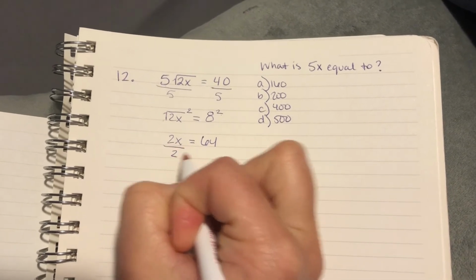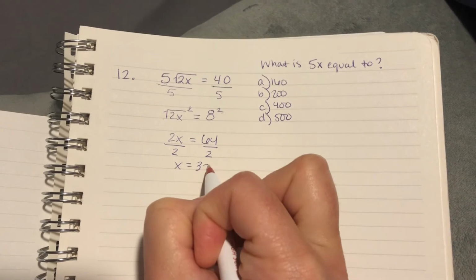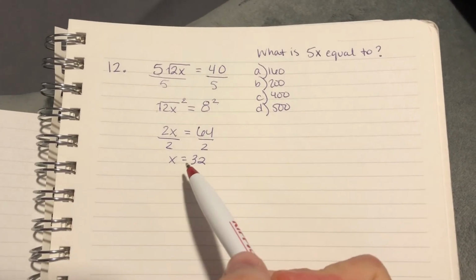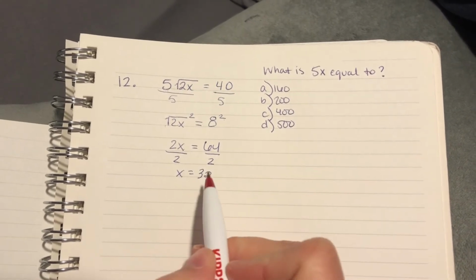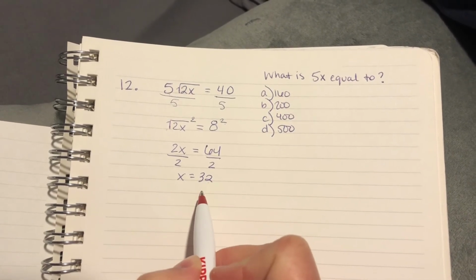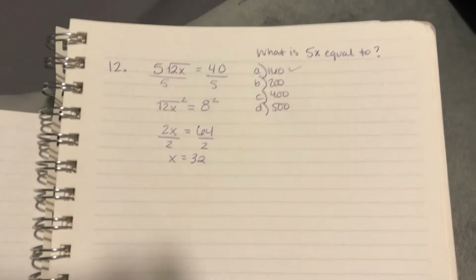Then I divide by 2. And then I get x equals 32. And then a little bit trickier part of this question is that instead of asking for x, they're asking for 5x. So you would just have to remember to take your answer and multiply it by 5. So 32 times 5 is 160, and so A is the correct answer choice.